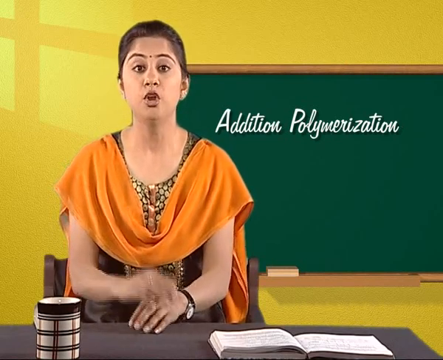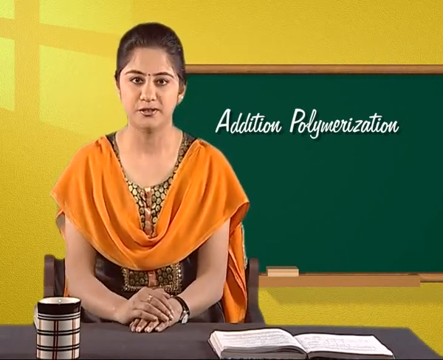When the molecules of the same monomer or different monomers simply add together to form a polymer, the process is called addition polymerization. The monomers commonly used are unsaturated compounds such as alkenes, alkadienes and their derivatives.